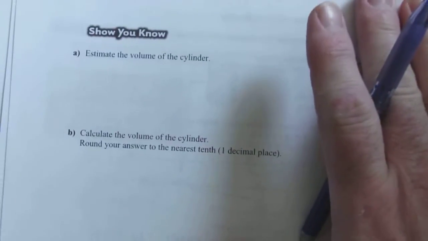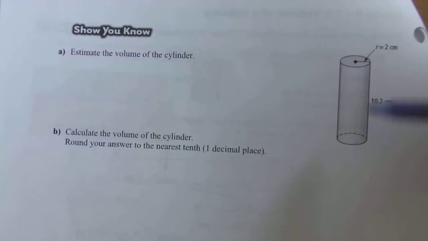So now that we've done that example, the next page is a show you know. So give that a try using this cylinder.